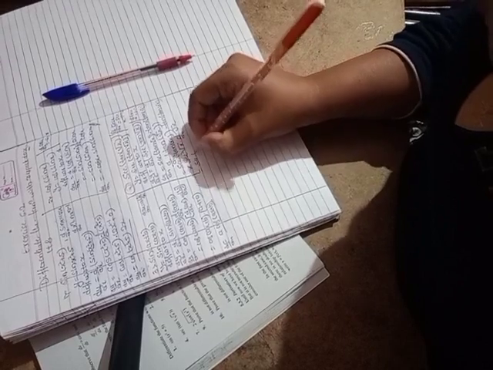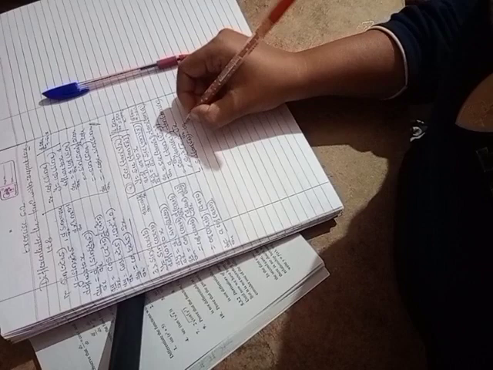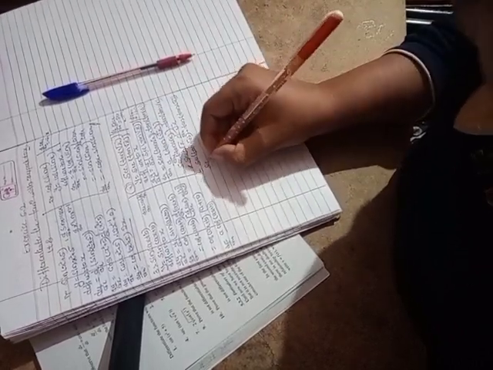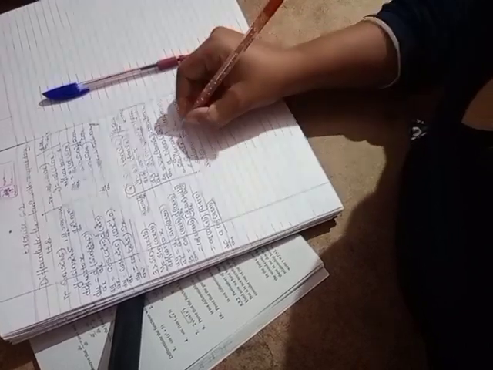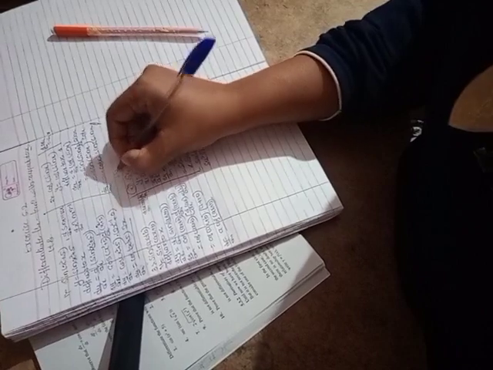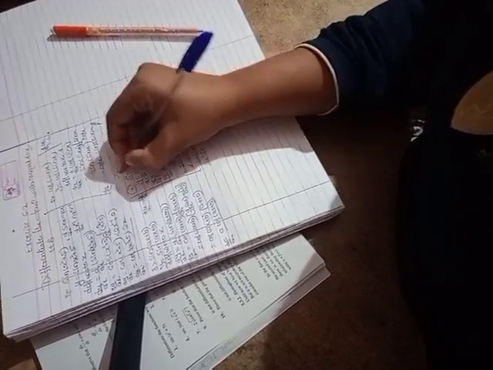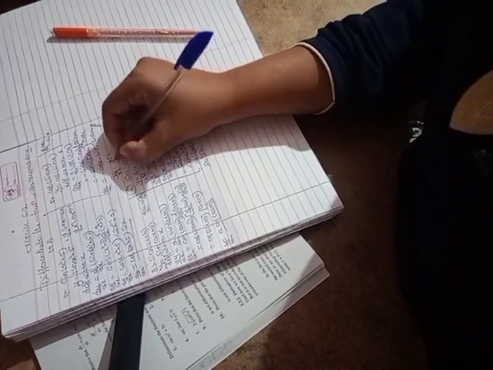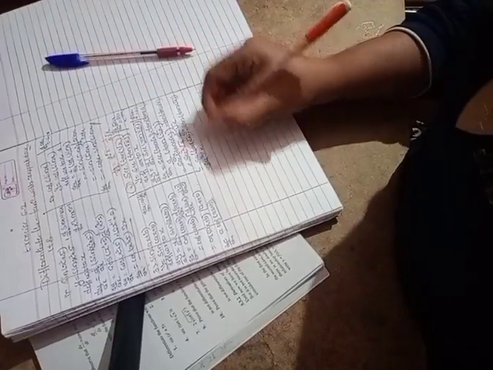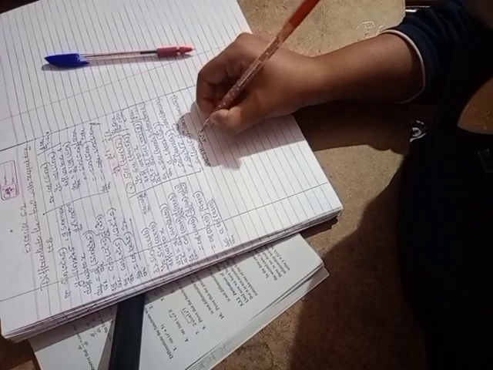So sec tan root x, again tan root x into sec square root x. Root x derivative is what? Root x derivative is 1 divided by 2 root x.